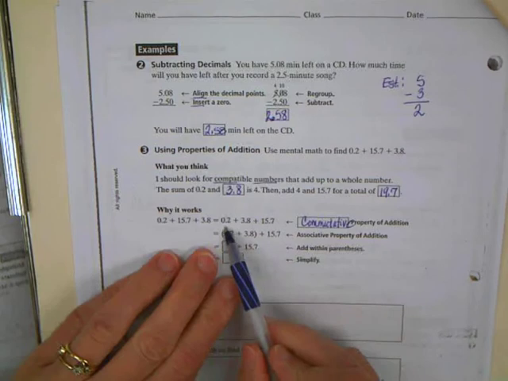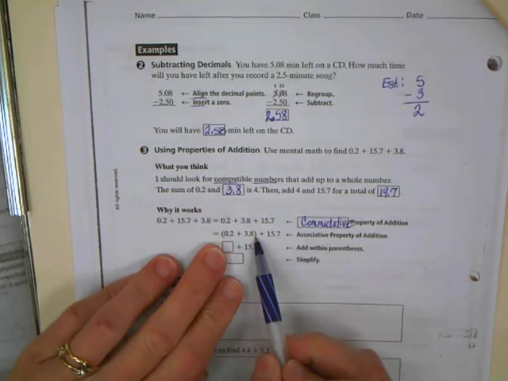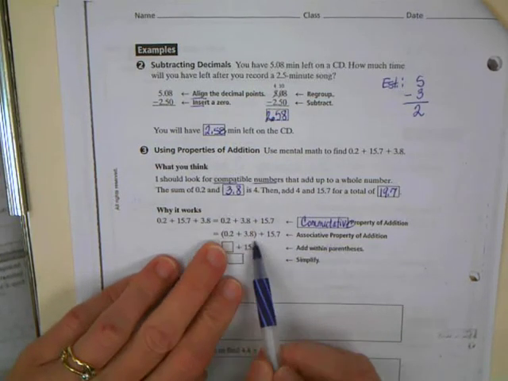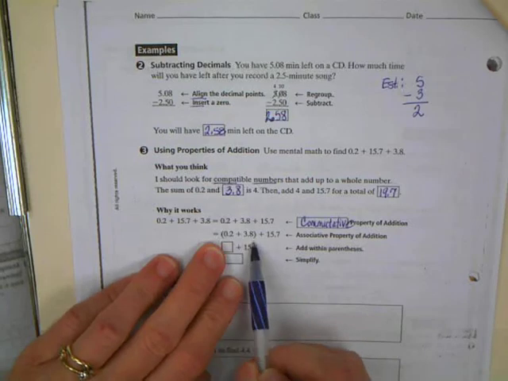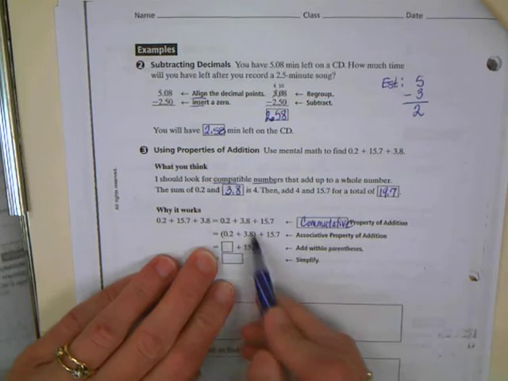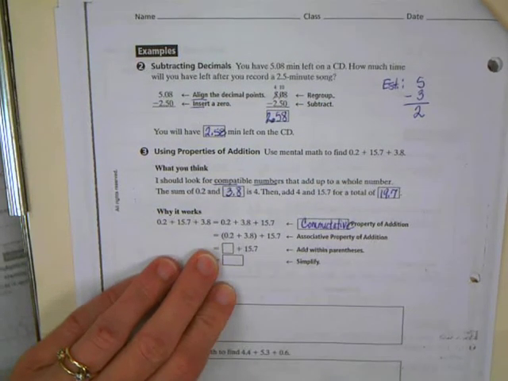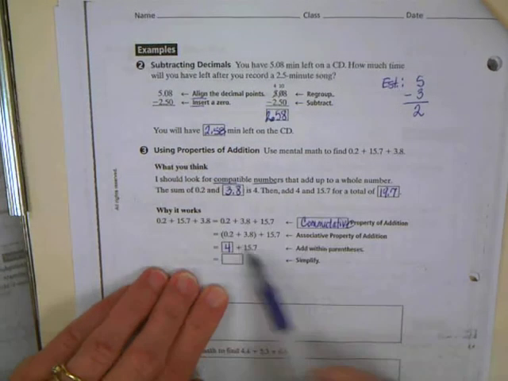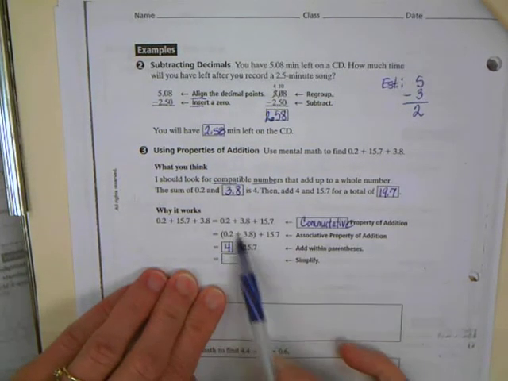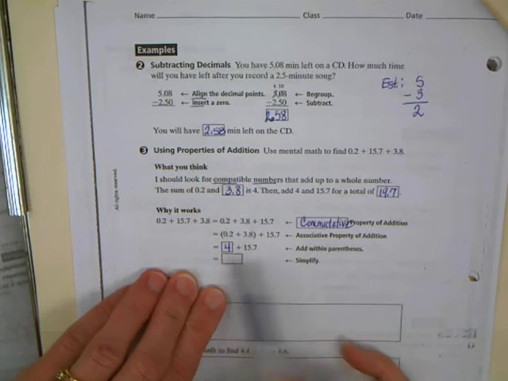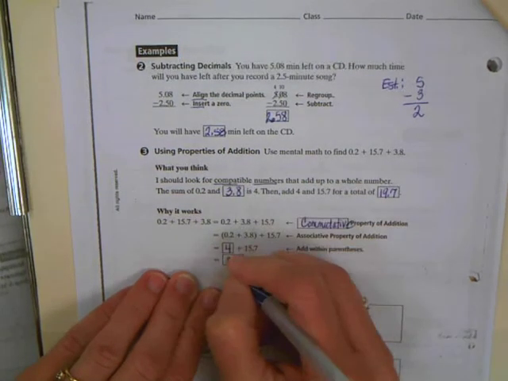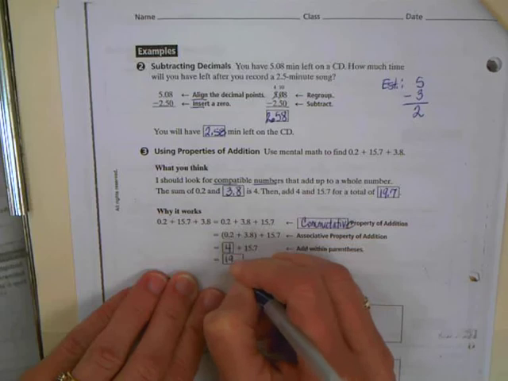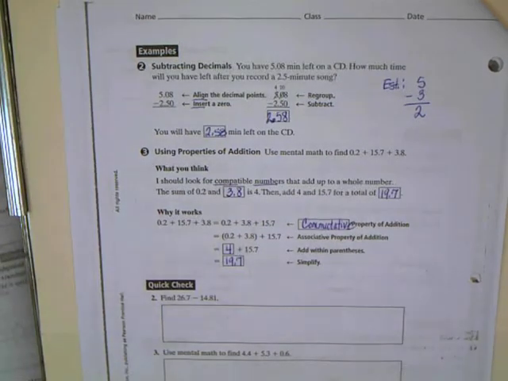Then because I wanted to add those two numbers together, I inserted parentheses, either mentally or physically, associating them, making them group together to give me the number 4. And then finally, that's adding within the parentheses to get the 4. And then finally, I can simplify. 4 plus 15.7 is 19.7.